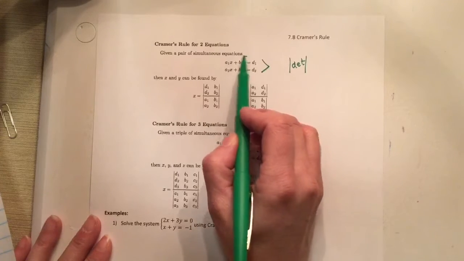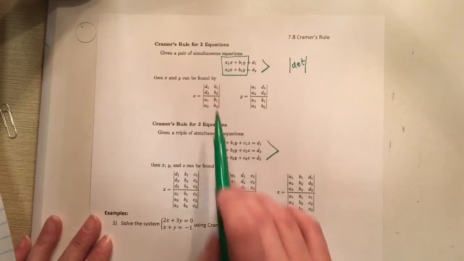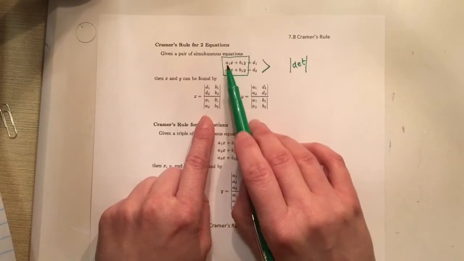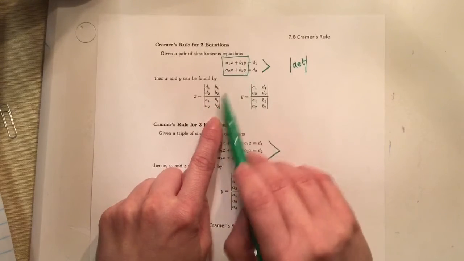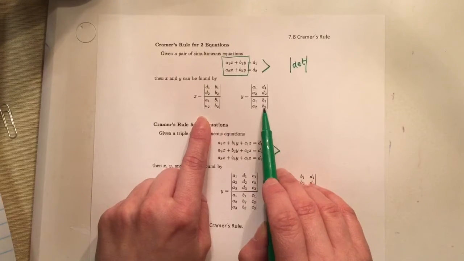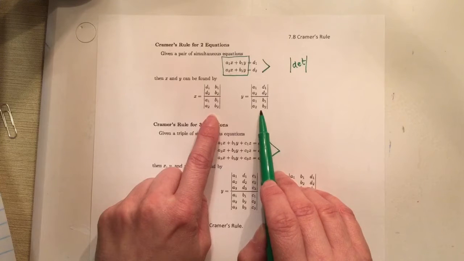Step one, you would go ahead and find your coefficient matrix. So that's what's showing on the bottom here. That's going to be the denominator. You take your coefficients of x, they go in the front. Coefficients of y, they go in the back. Notice it's the same thing for both x and y. You find your determinant. So the determinant of the original coefficients is on the bottom.